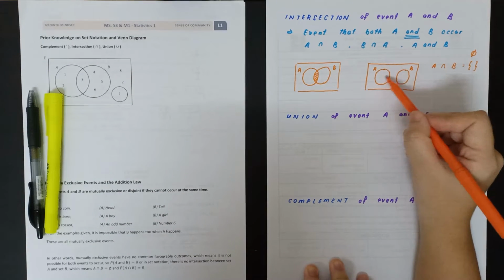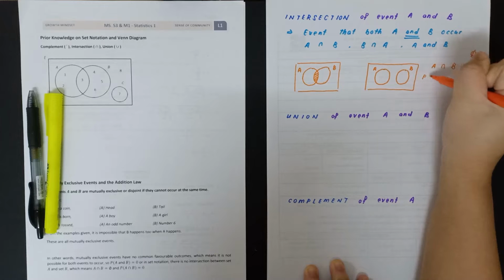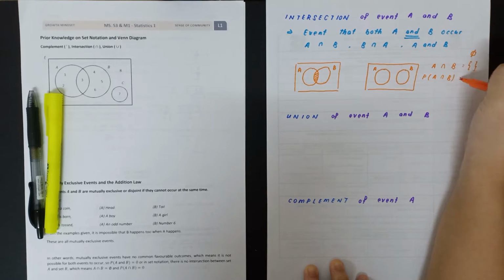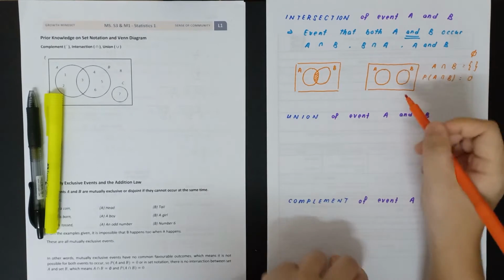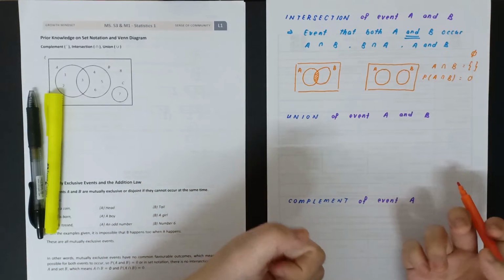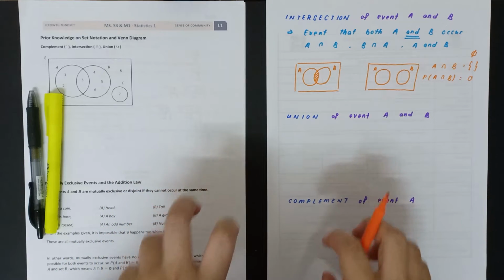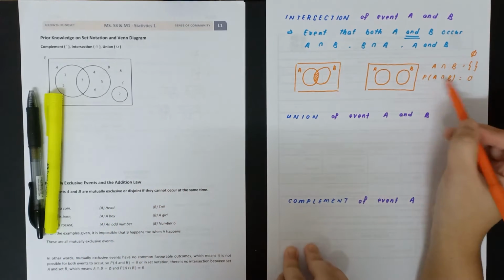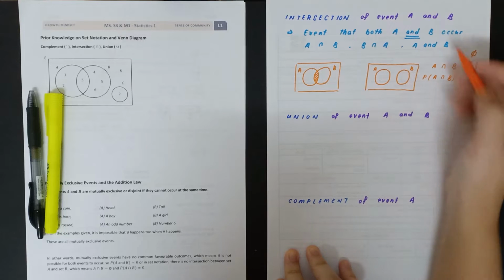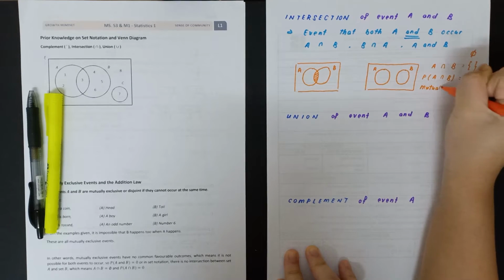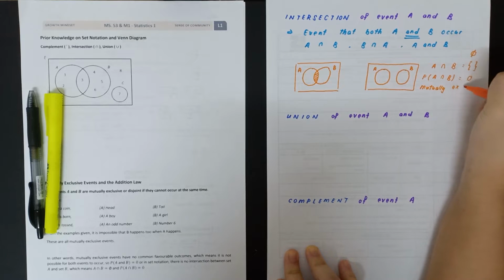Okay, so for this picture, we can say that the probability for A to intersect B is exactly 0, because they do not intersect with each other. That's why the probability for both A and B to occur at the same time is 0. This type of event, we normally call mutually exclusive. Later we'll be talking about this idea.